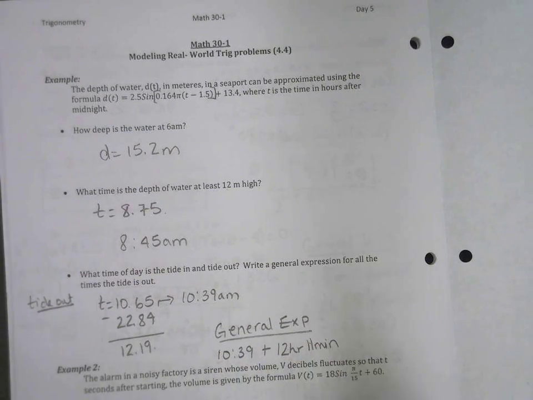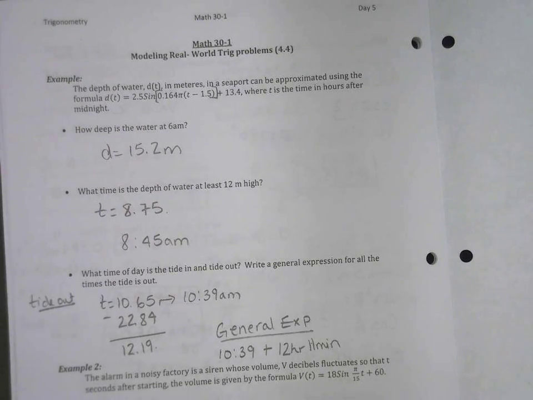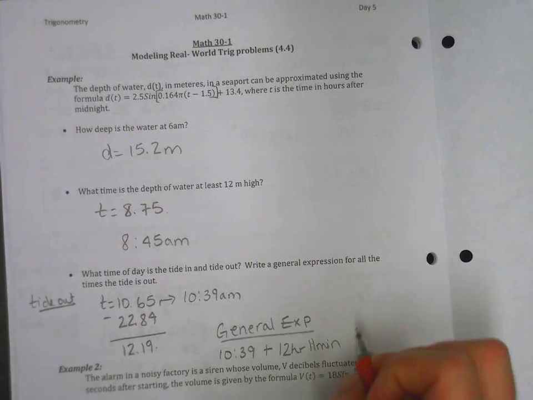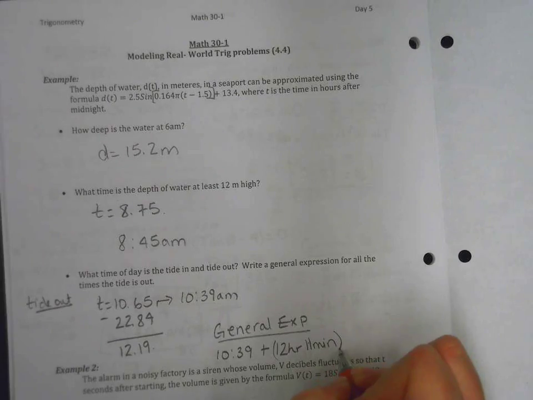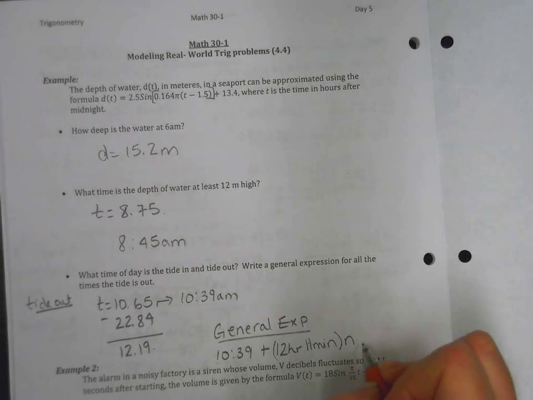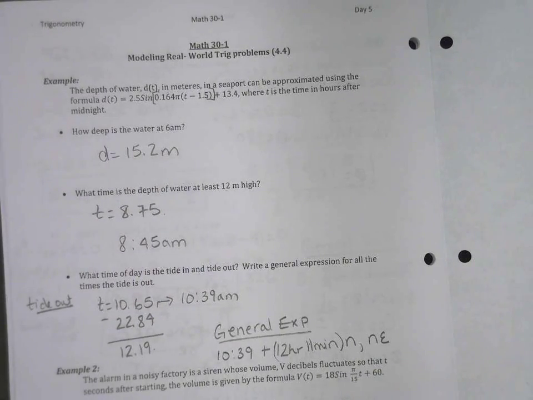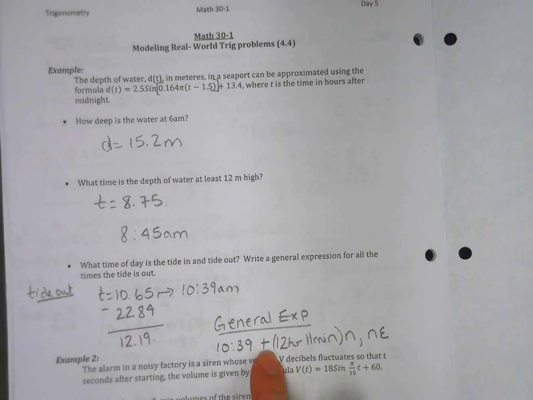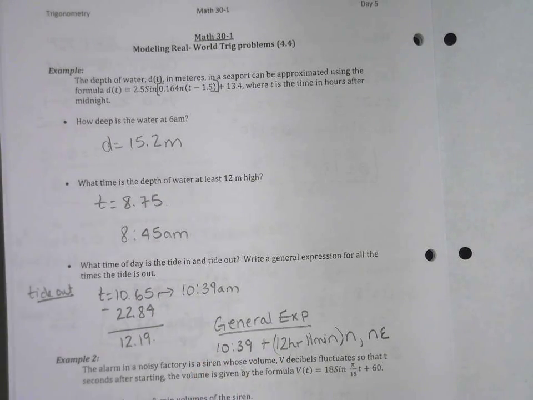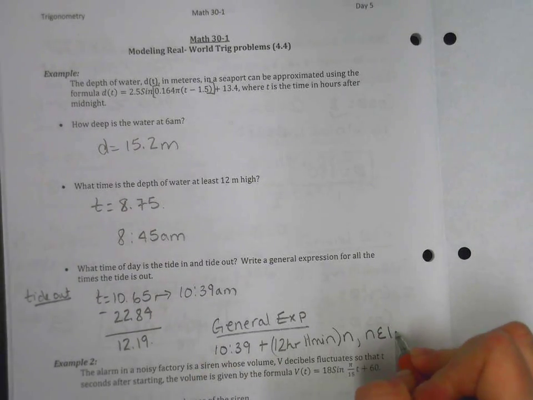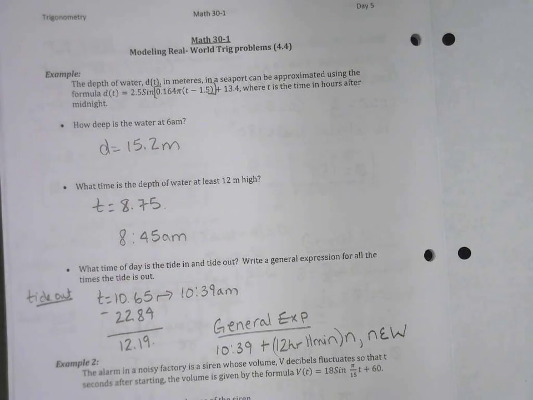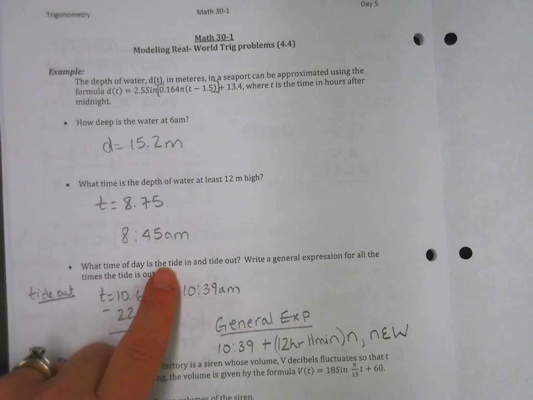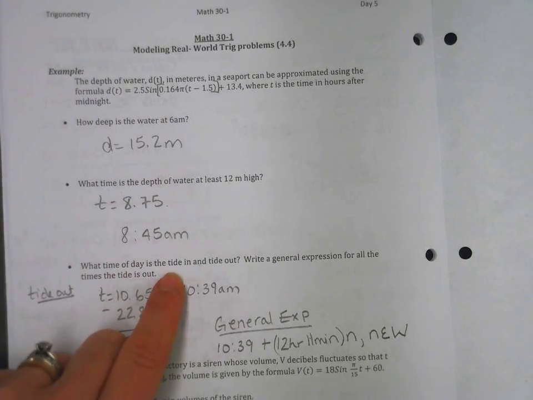How many times am I going to do this, right? Technically, the tide comes in and out forever, right? So then I would have to multiply that by n, where n belongs to, in this case, I'm not going to belong it to integers because I'm not going to subtract time from this. I'm always adding time. So in this case, n would have to belong to my whole numbers.